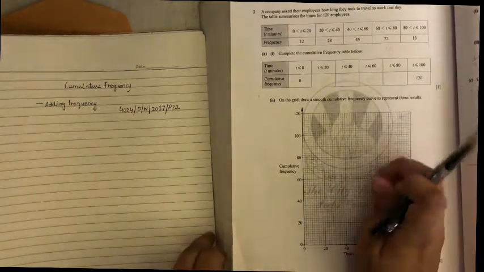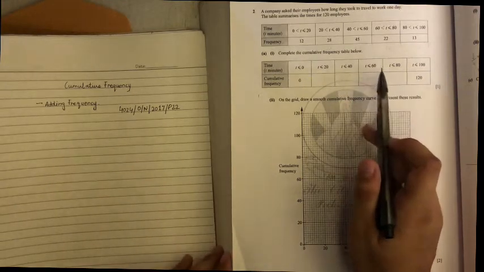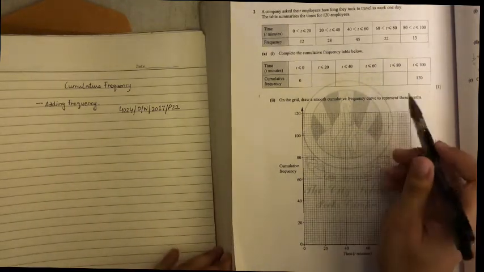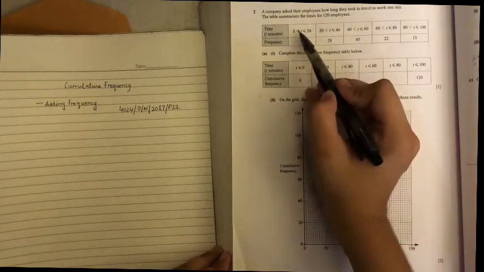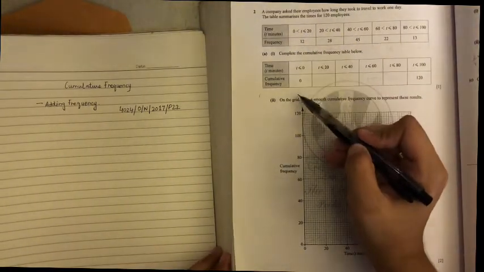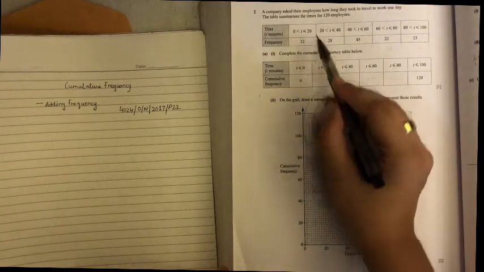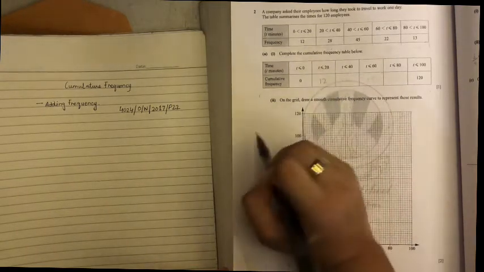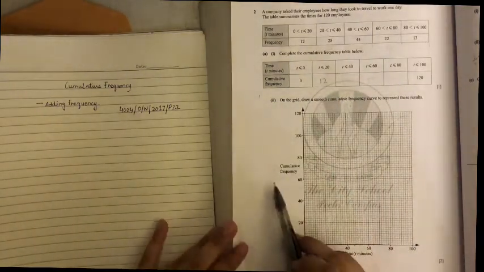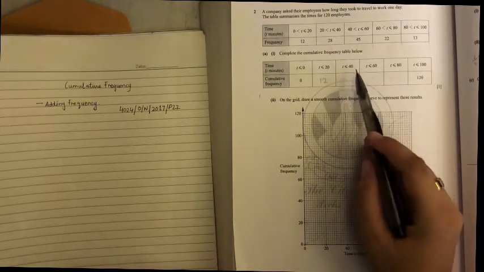Now again, how to calculate cumulative frequency? As I said before, it is calculated by adding the frequencies. First of all, we have to make sure that the first cumulative frequency will always remain the same. We are given 0, and then the first cumulative frequency will always remain the same. Now we have to calculate the cumulative frequency for time which is less than or equal to 40.